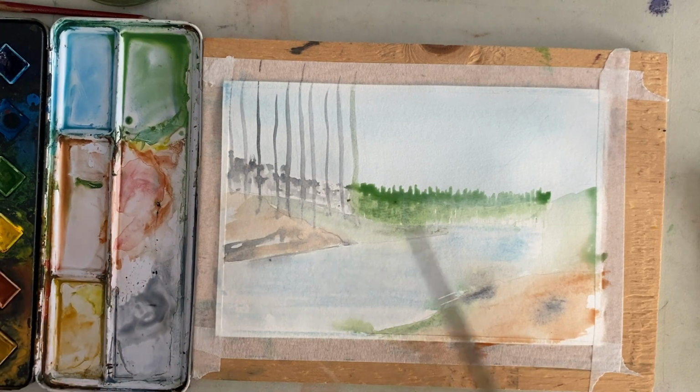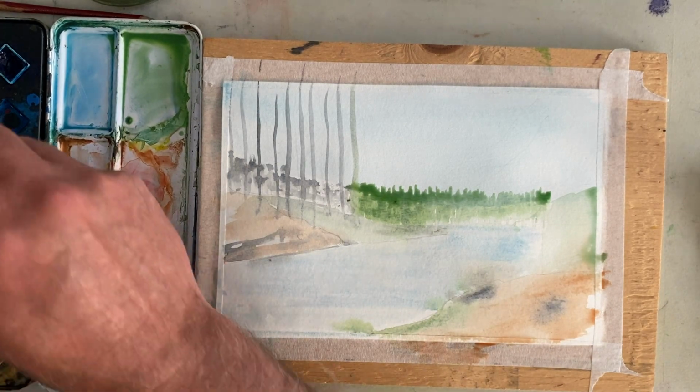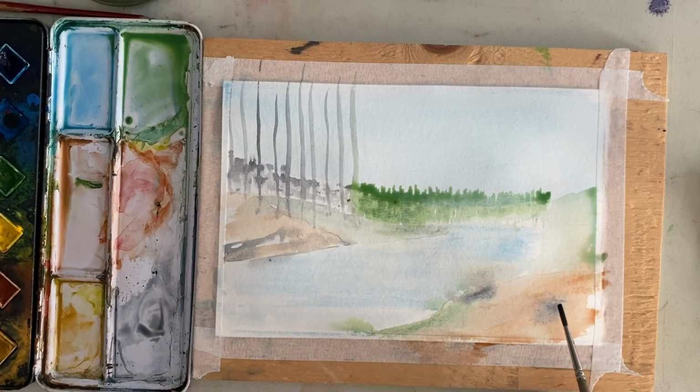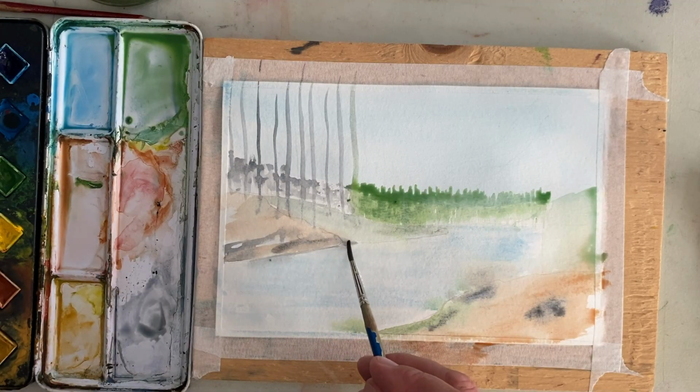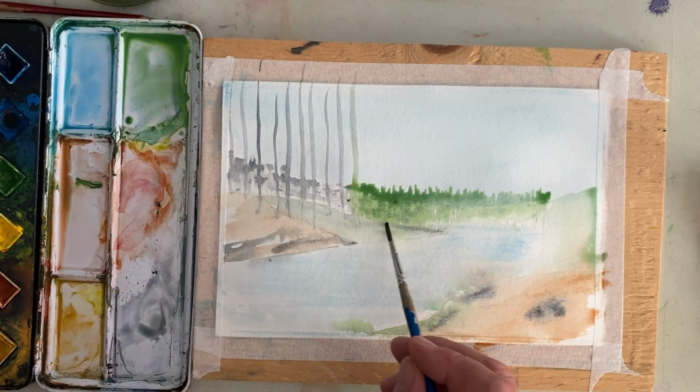Okay, that's pretty nice. Now over here on the other side, starting to lose some of the shape of some of our rocks, but that's okay. We want this to all mix together anyways. Okay, that's pretty good.